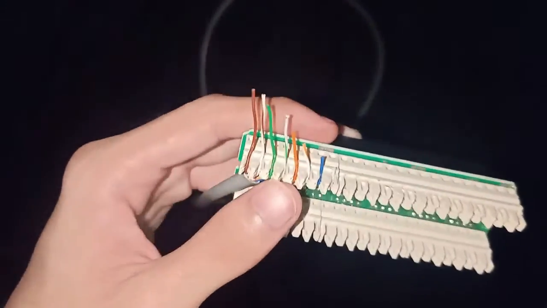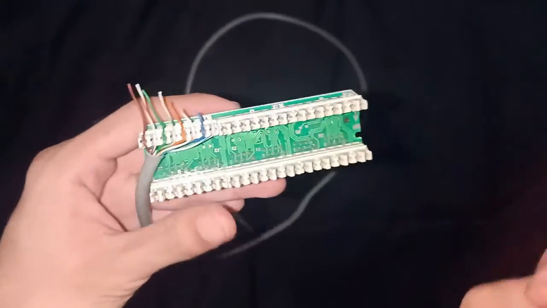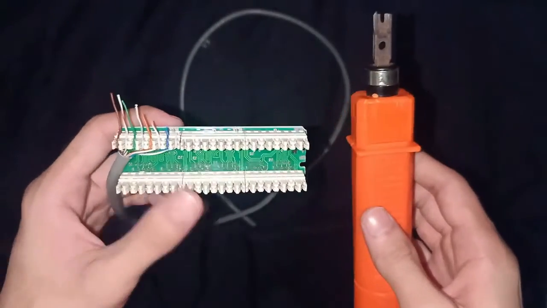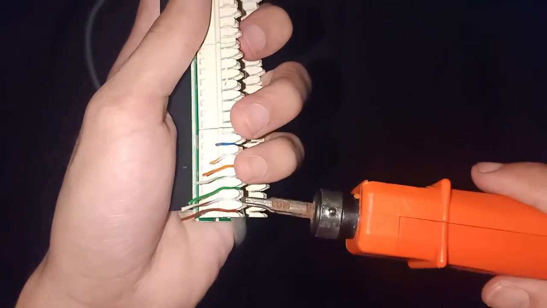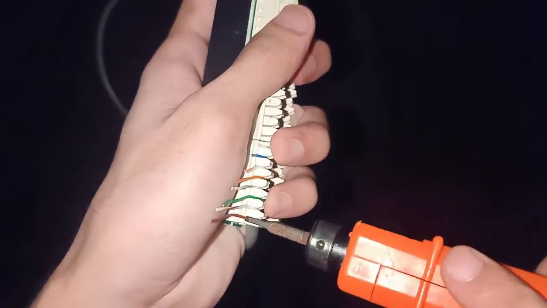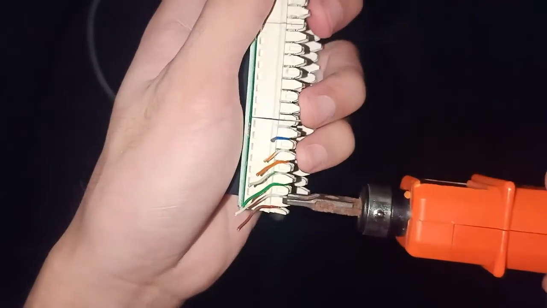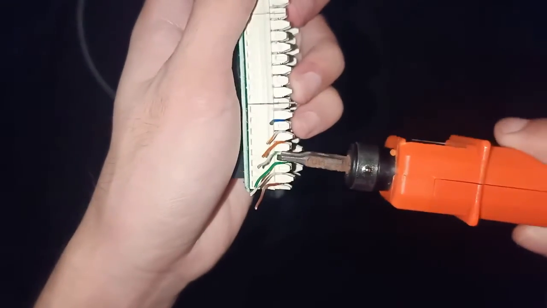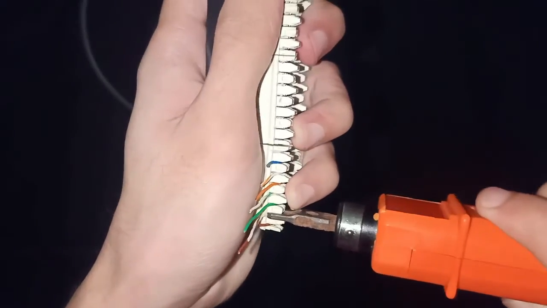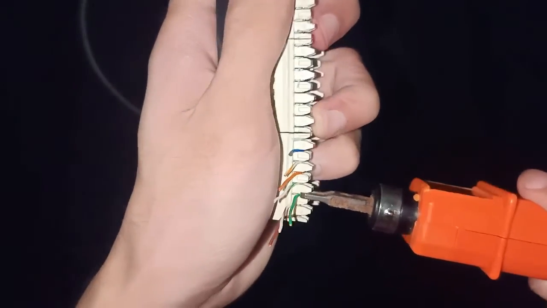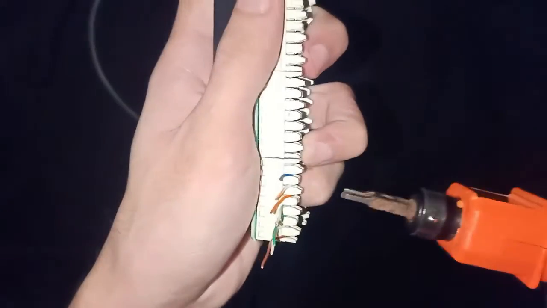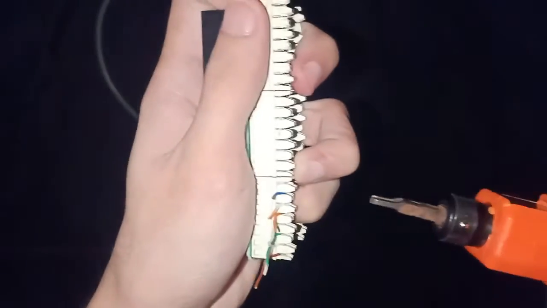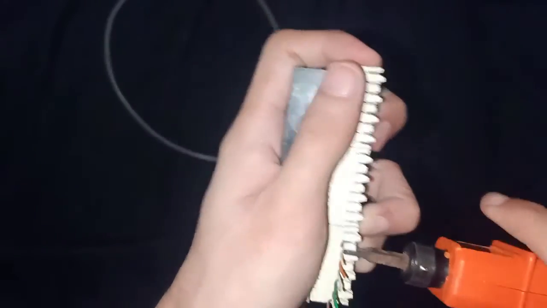Cable, I mean. So the next step is to get the punch tool and just insert it down. Just like this. Just push it down. Just don't press it hard.